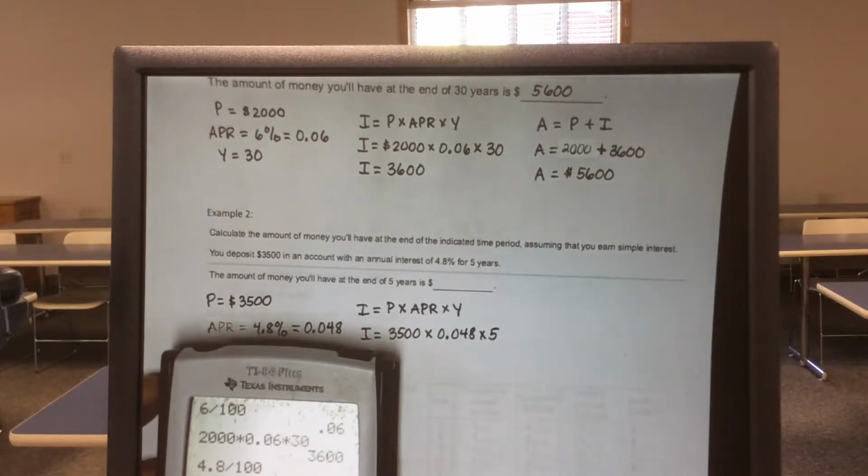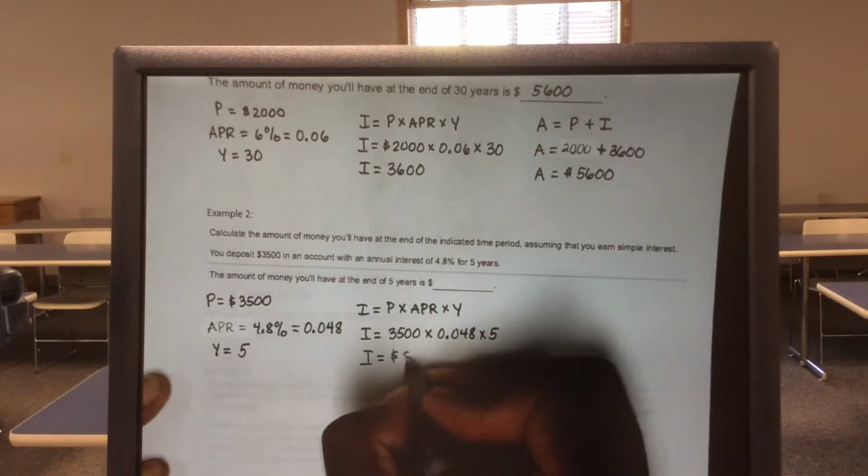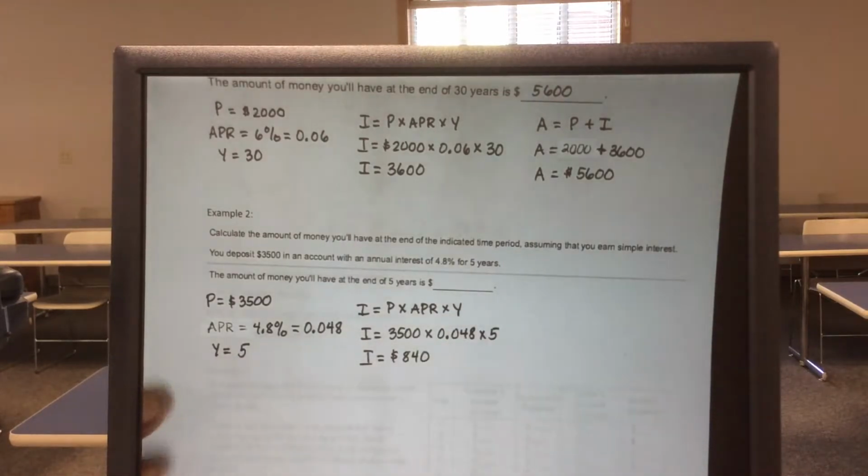So in this case here, we multiply 3,500 times 0.048 times 5, you'll get $840. That will be the interest on this deposit that you will earn at the end of 5 years.